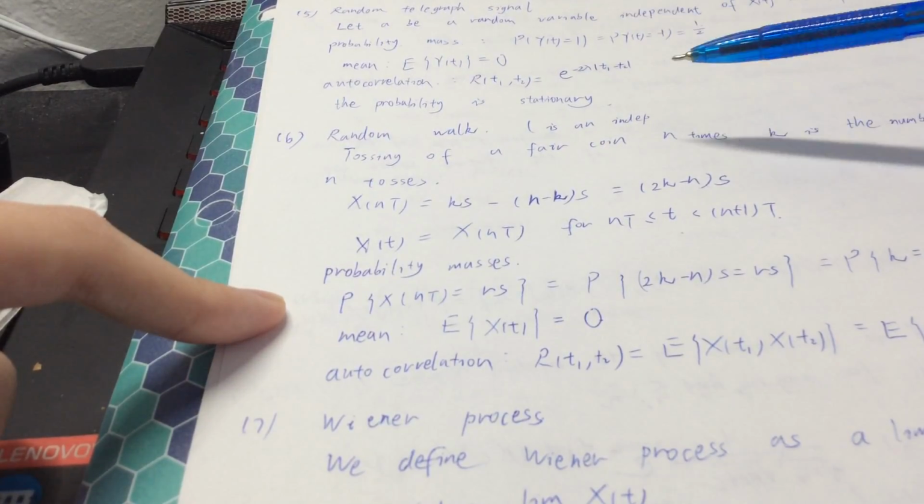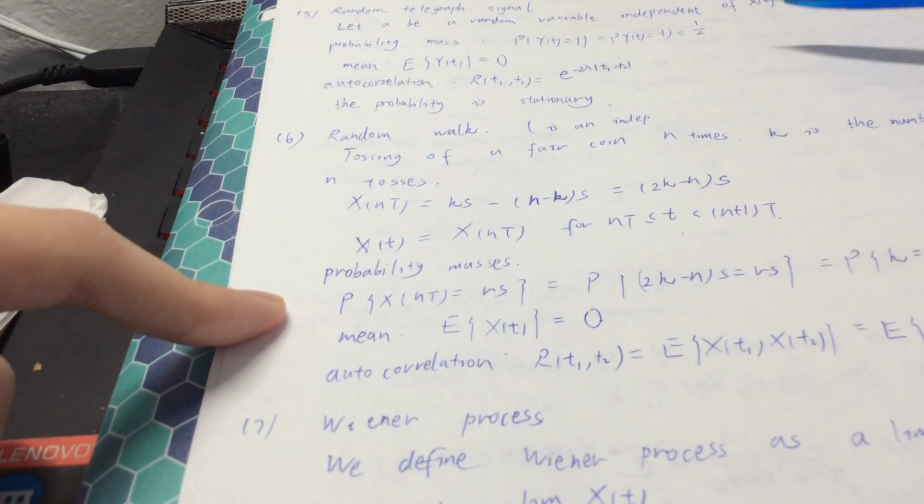And we know that the stationary probability is equal to 0.5.